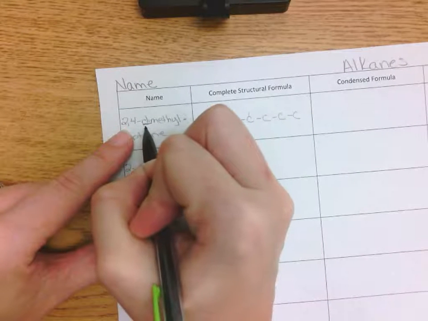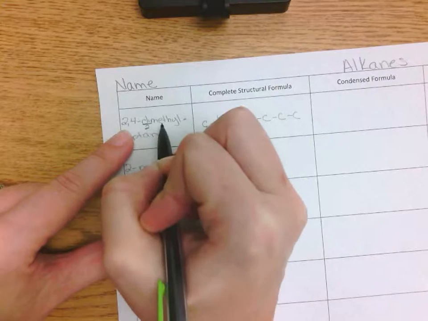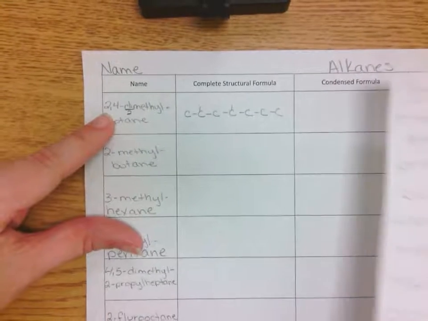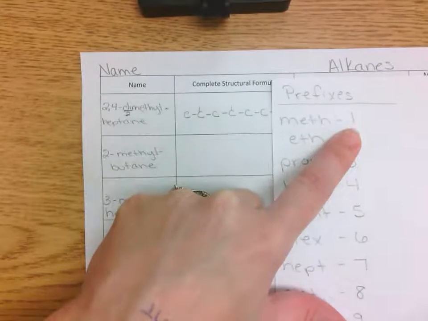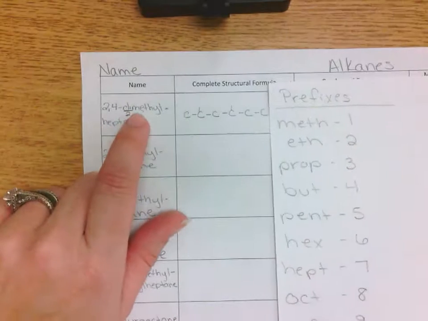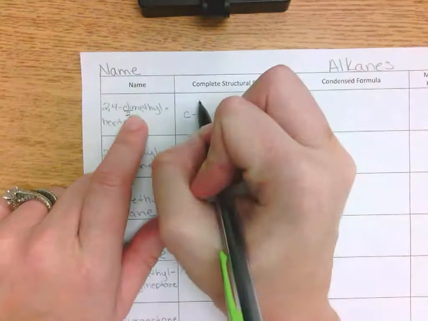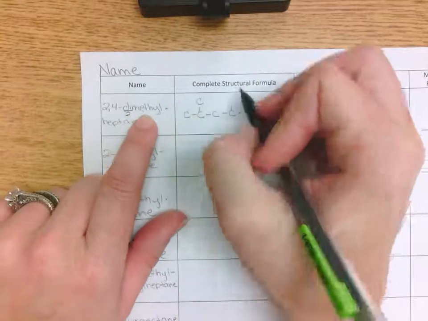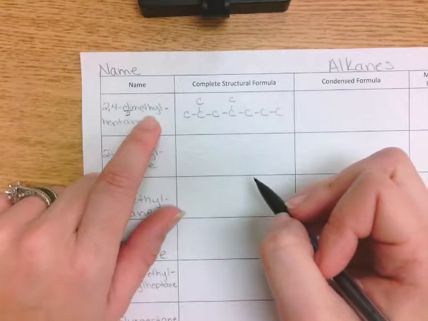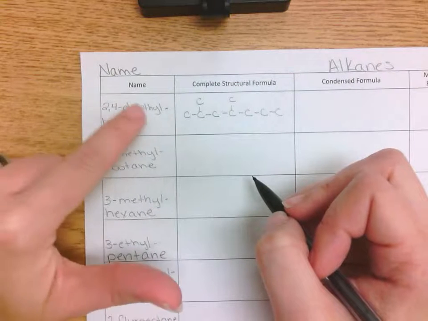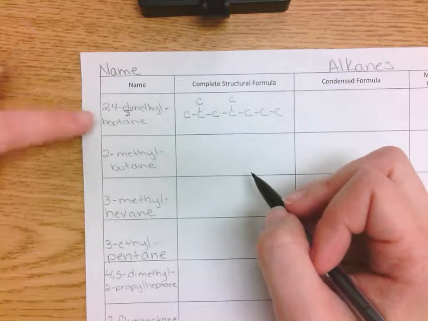Di, right here, tells me I have 2 methyls. If I go back, methyl is 1. Yl is a branch. So this means I have 1 carbon attached to carbon number 2, and I have 1 carbon attached to carbon number 4. Right, so that includes everything from the name.